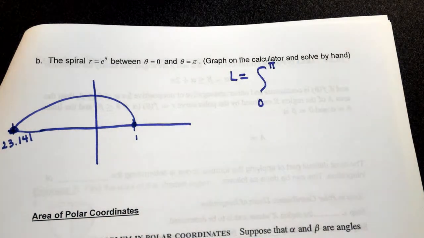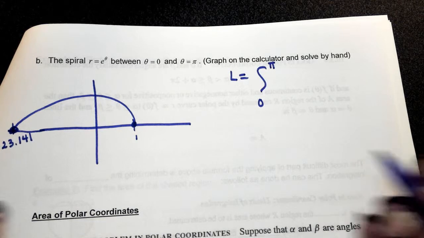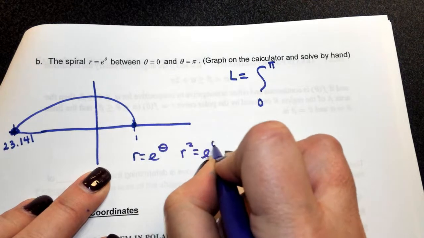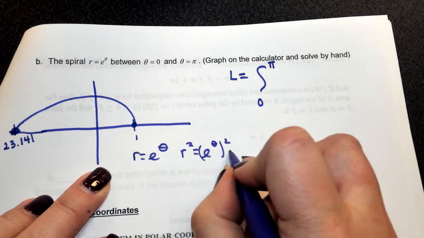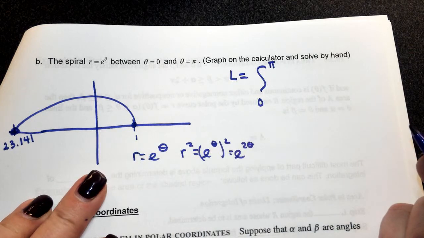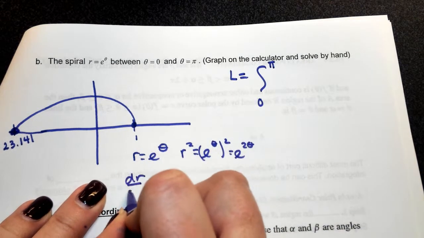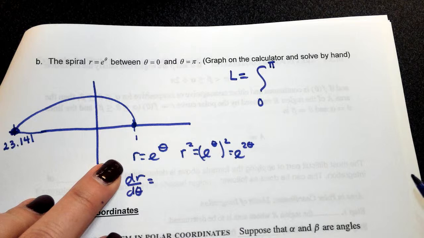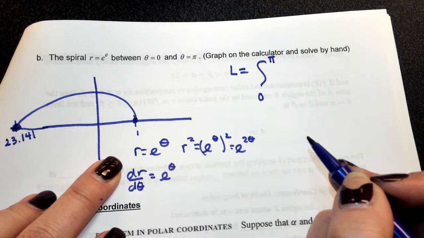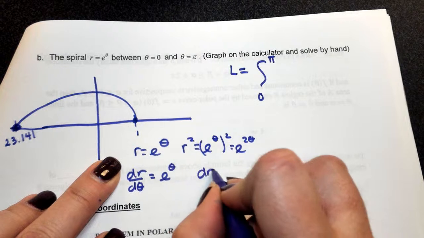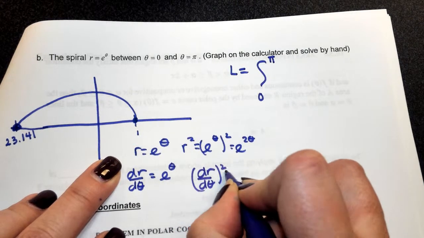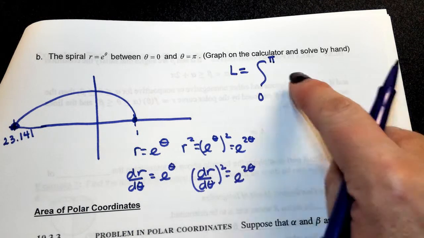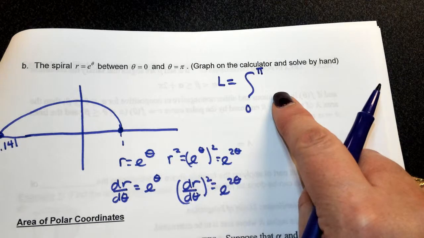So let's talk about how I'm going to find the arc length. I know r is equal to e to the theta. r squared would be equal to e to the theta raised to the second power, or e to the 2 theta. dr/d theta: the derivative of e to the theta is just going to be e to the theta. So then (dr/d theta) squared is going to be e to the 2 theta. Why did we square it? Because I'm going to plug it into my formula. So you don't have to square. Exactly.